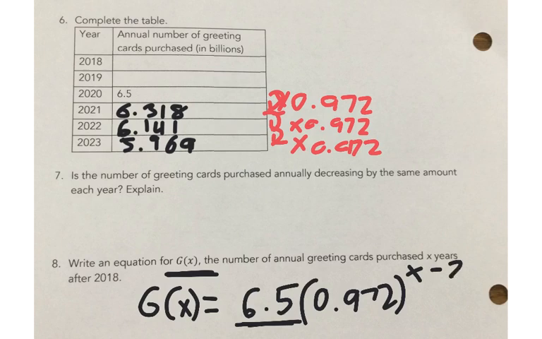So I would subtract 2, because we're starting at 2018 here. The n minus 1 is only when we know the first term in the sequence, and here we don't really know the first term yet. So it's n minus k.